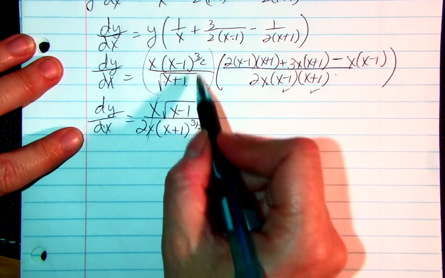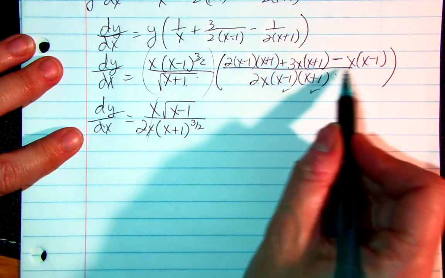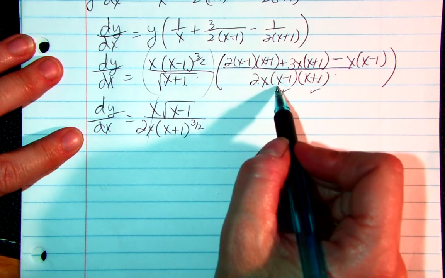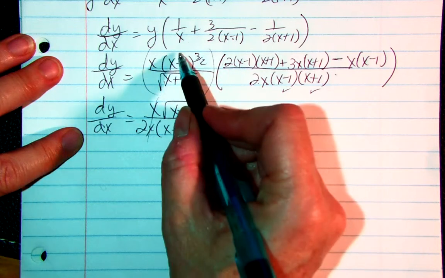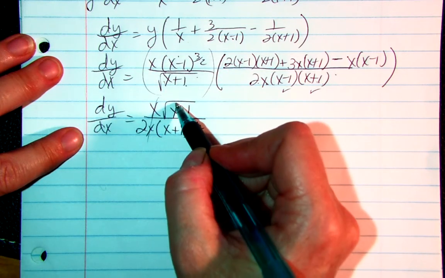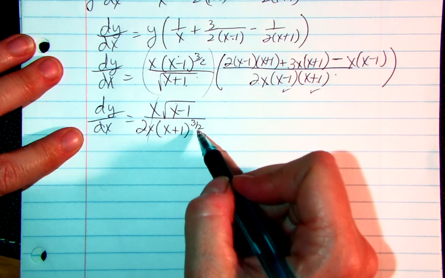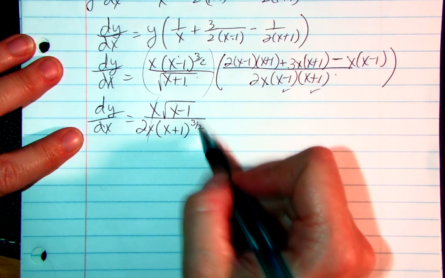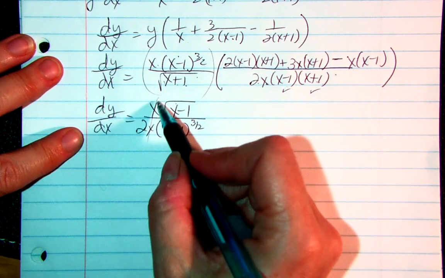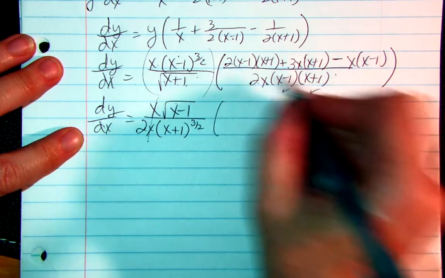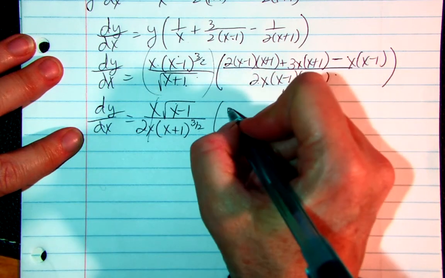So I'm leaving that alone, and I'm multiplying straight across. I took care of this here, and then I did these two. There's 1 and 1/2, so I just add those, and then I have an x and a 2x left, and those x's are going to cancel. So what do I have left? Just the numerator. So I'm going to start multiplying that.